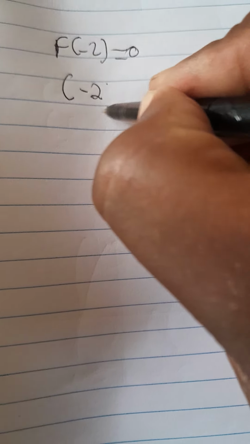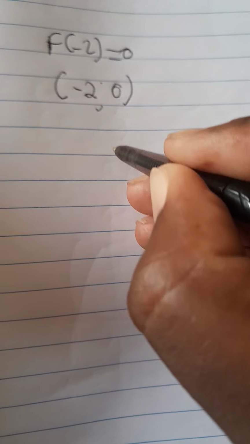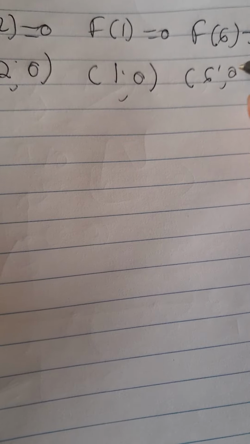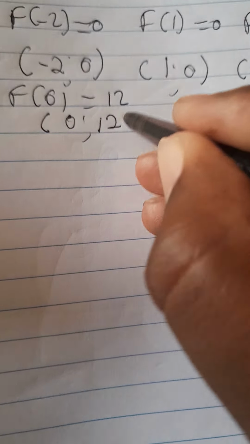Therefore, we know that we were given that f(-2) = 0. So this is the same as (-2, 0), where -2 is your x value and your y value is 0, right? We are also given that f(1) = 0. So this is the same as (1, 0). And we are also given that f(6) = 0. So it's the same as (6, 0). We were also given that f(0) = 12. Therefore, our x will be 0 and 12 will be y.